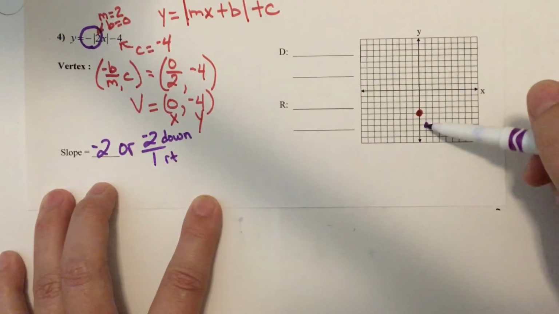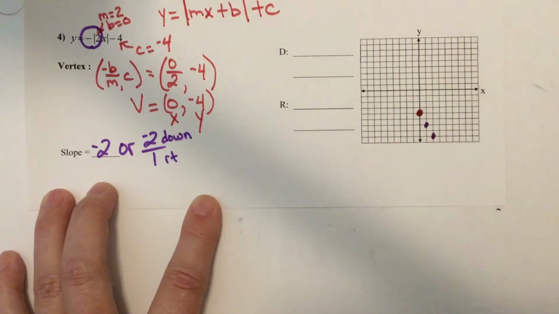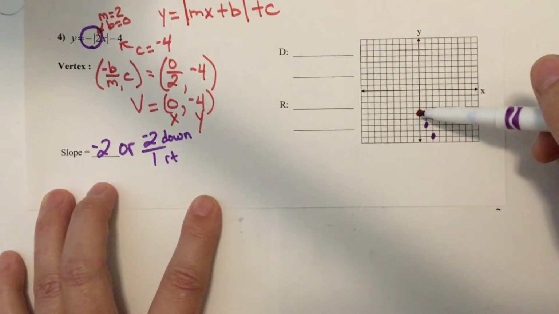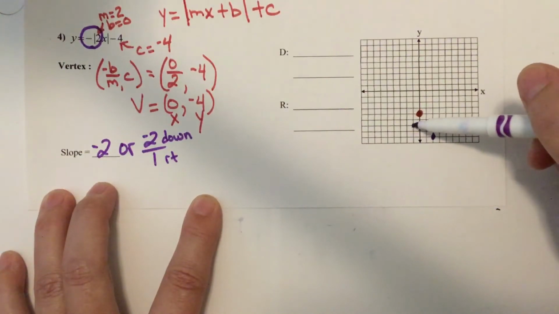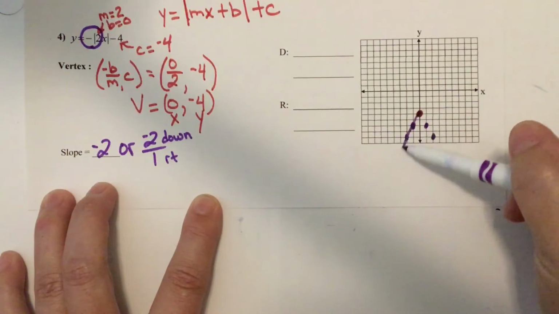Let's do it again. Down 2 and right 1. But I only have 1/2 of my V. I need the other half. So go back to your vertex, go down 2 again, but this time go left 1. Down 2, left 1, and now you've got your V.